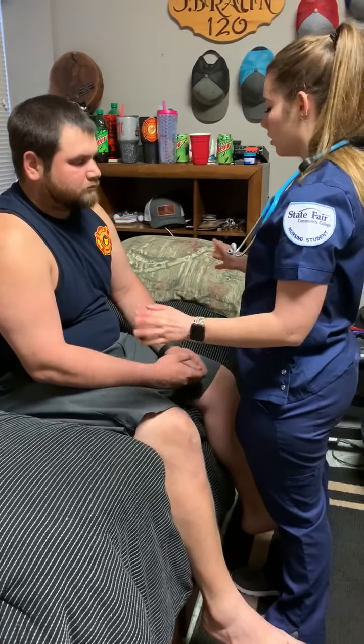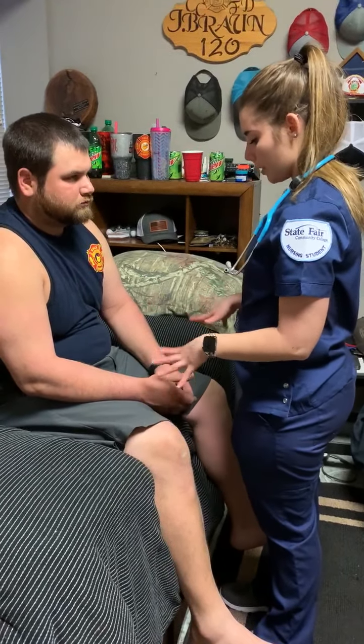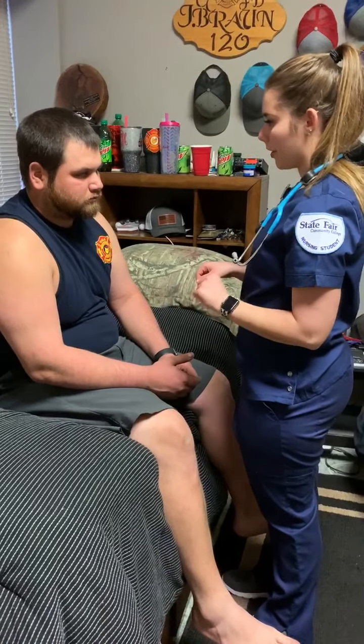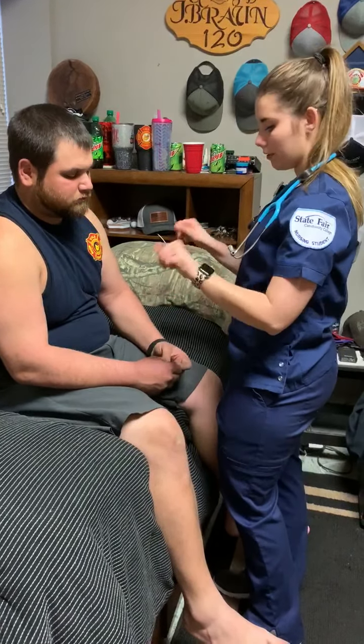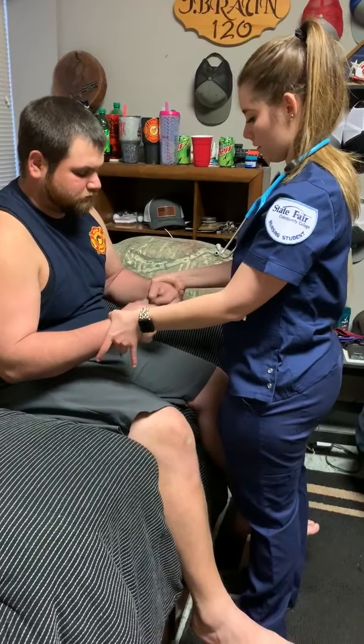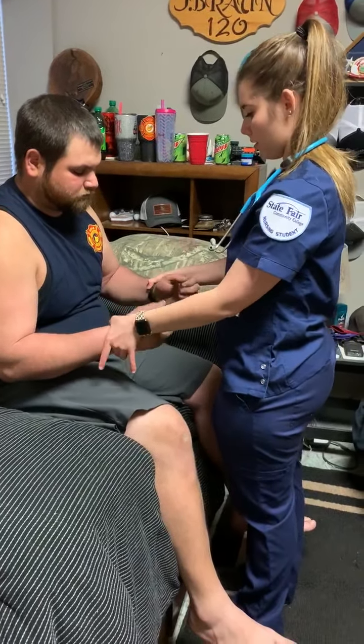I'm also going to check your range of motion with your wrist and assess for any crepitus. So I want you to twirl your wrist as I feel for crepitus. Okay, I don't note any. I want you to move your arms back and forth. Good. And I want you to roll your arms. Good. And then act like you're going to punch. Good. So he's got full range of motion in his upper extremities.